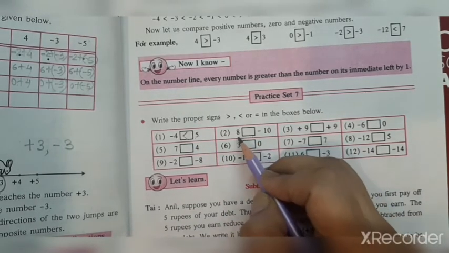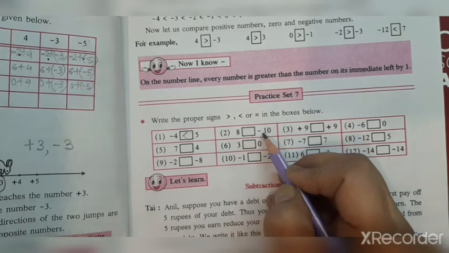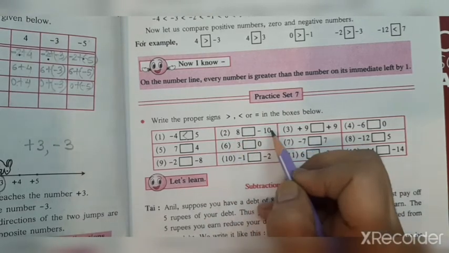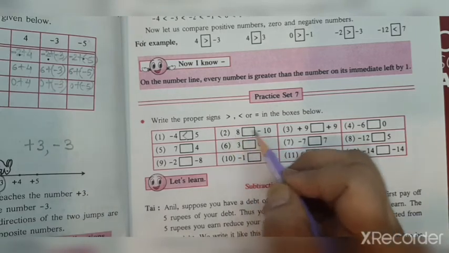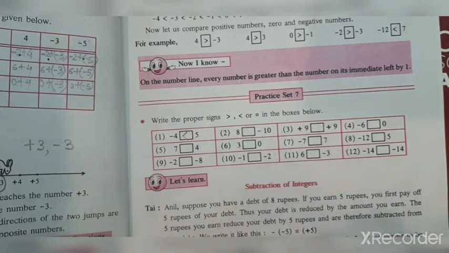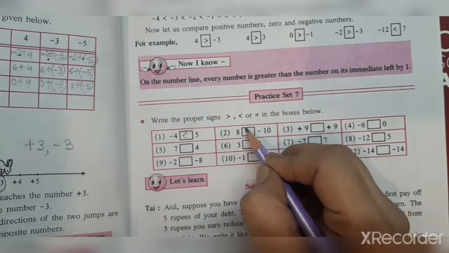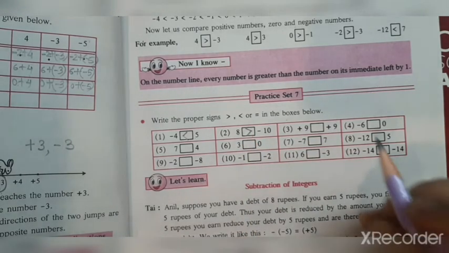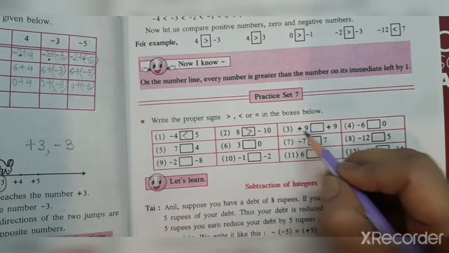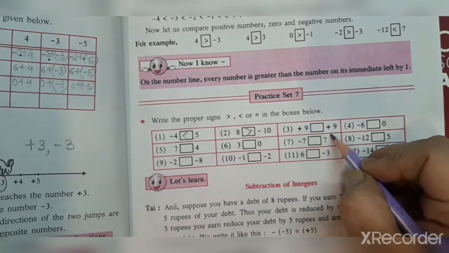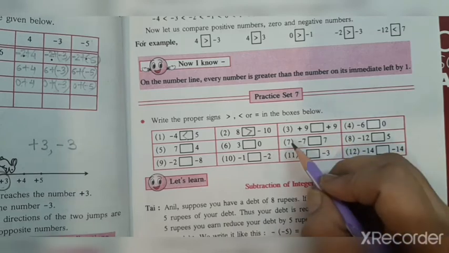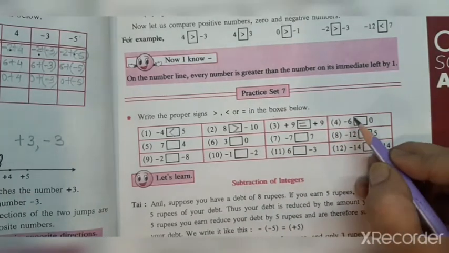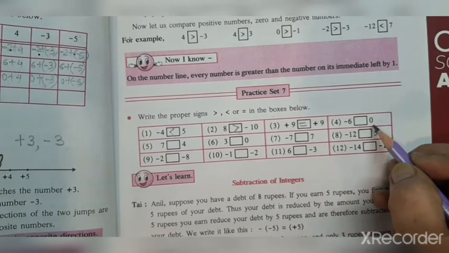Second one. Again, positive 8 and negative 10. No sign means positive. I told you, whenever you are comparing a positive and a negative number, the positive number is always greater. So 8 is greater than negative 10. Third one. Positive 9 and positive 9. Both are the same. So equal. Positive 6 and 0.